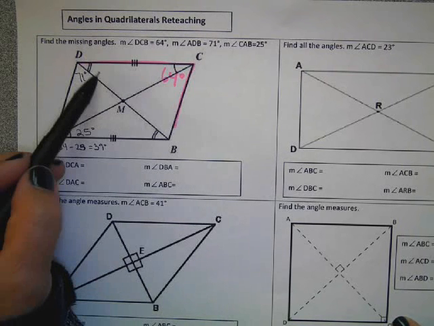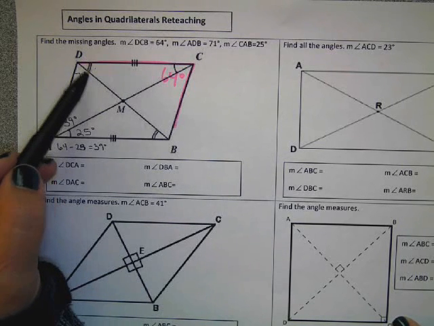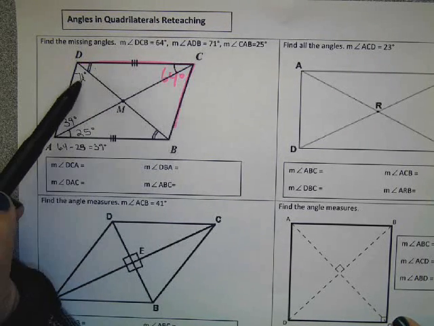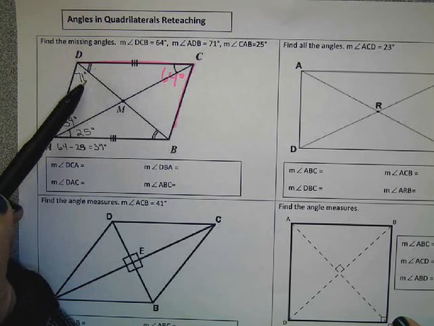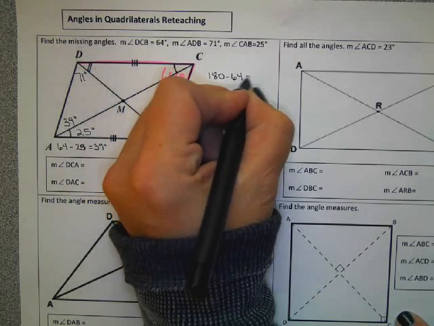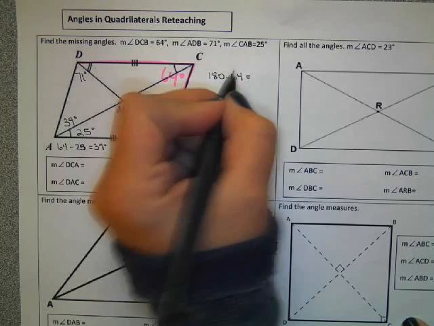Now, in order to figure out this missing piece, we need to know how many degrees total angle ADC is. Well, these two angles are on the same side, so they're supplementary. So if I do 180 minus 64, I get 116 degrees.